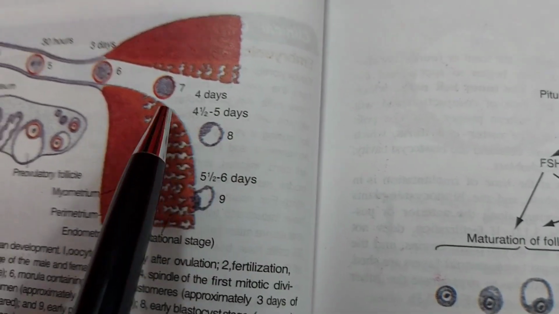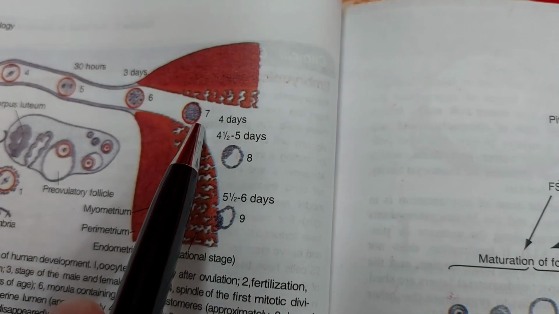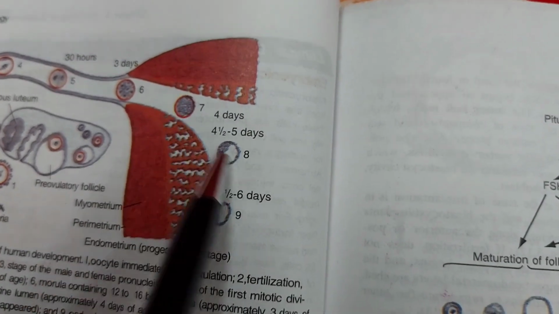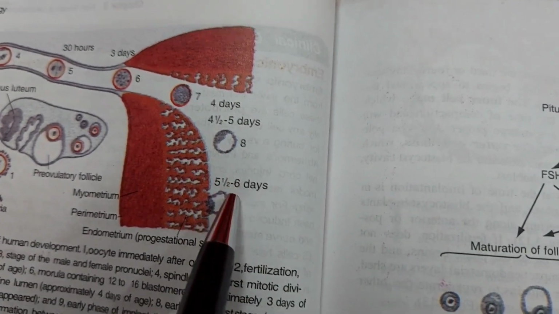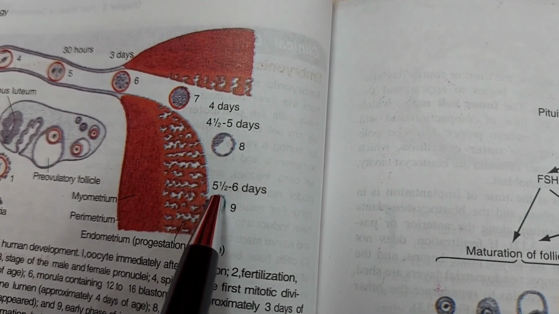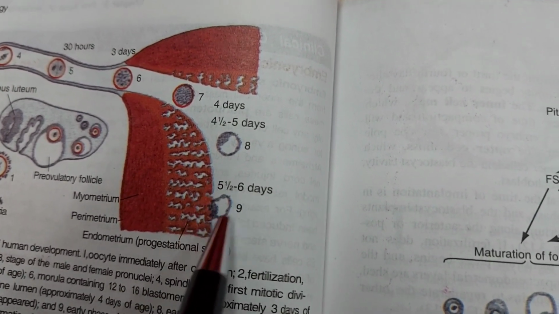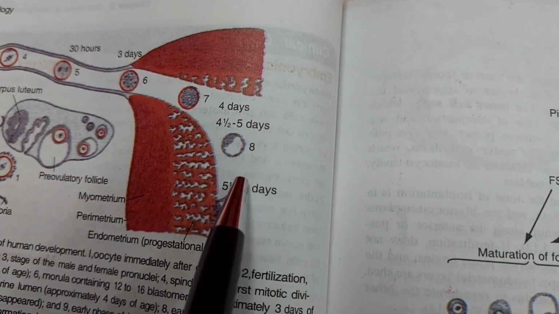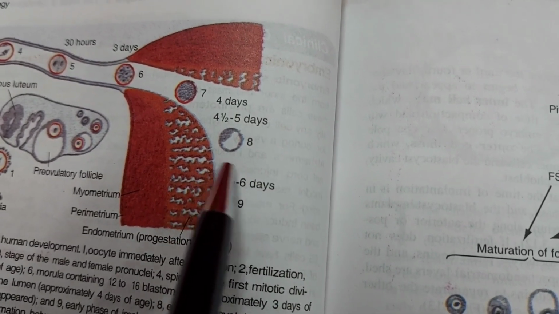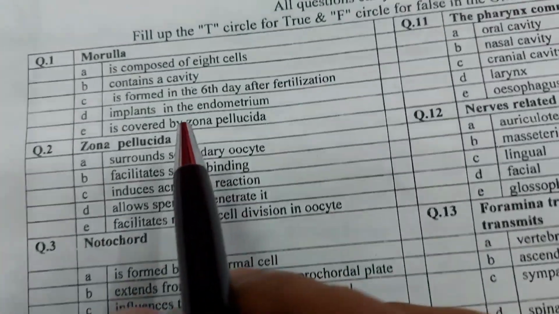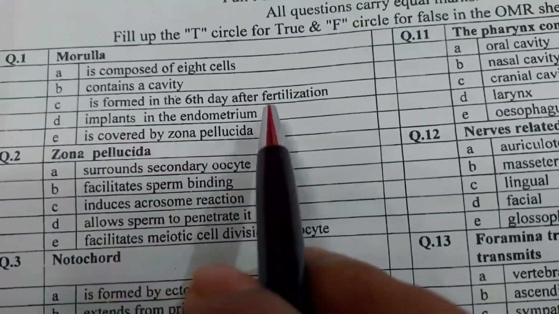The morula stage is formed on the 3rd day, but implantation happens on the 6th day. It has a cavity, and it is the blastocyst that is implanted in the endometrium. So the fourth statement, that the morula implants in the endometrium, is false.